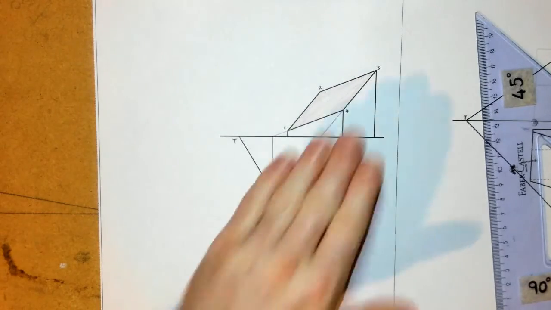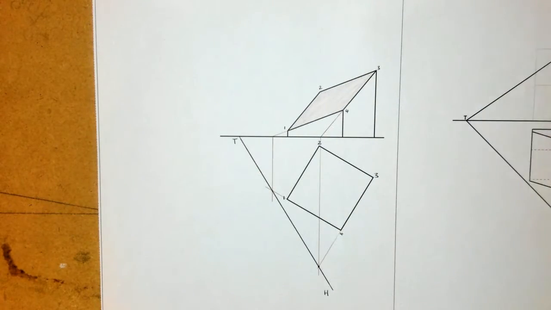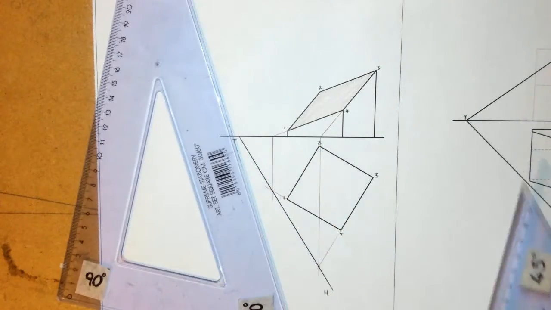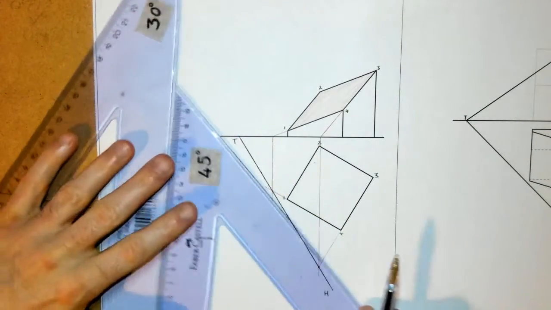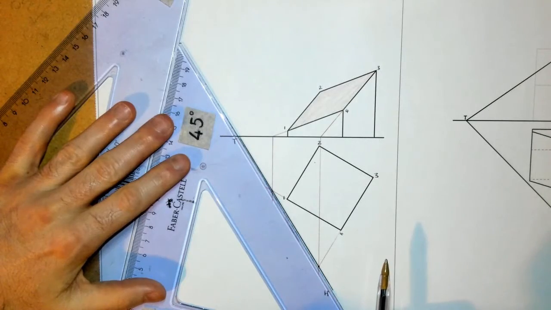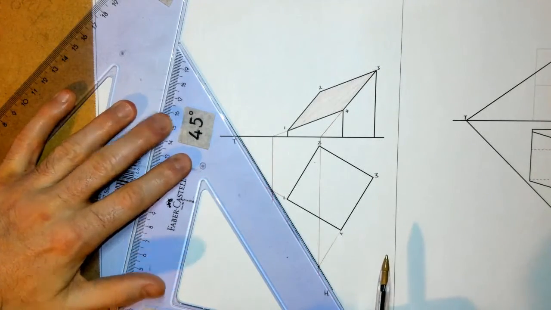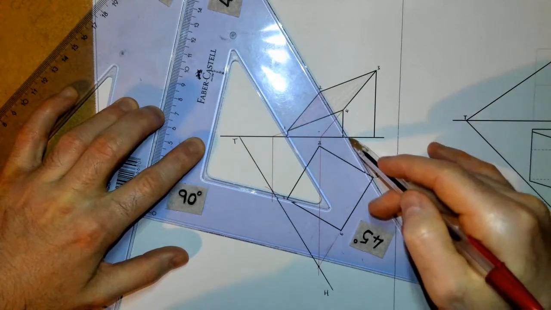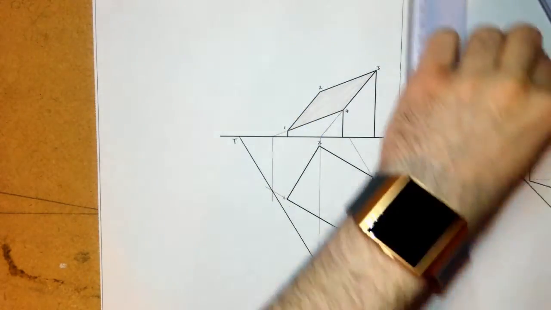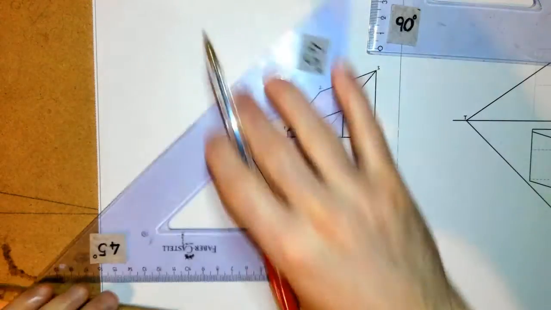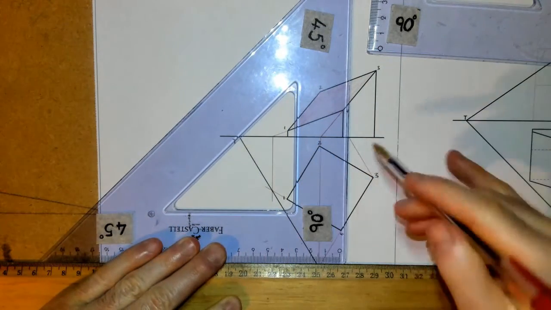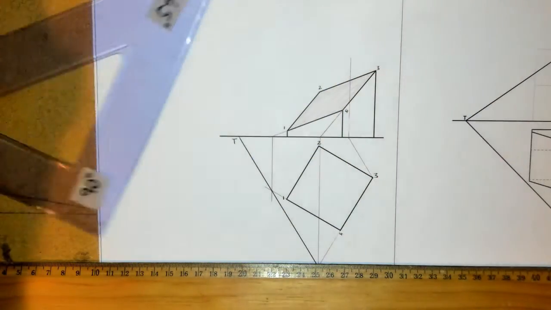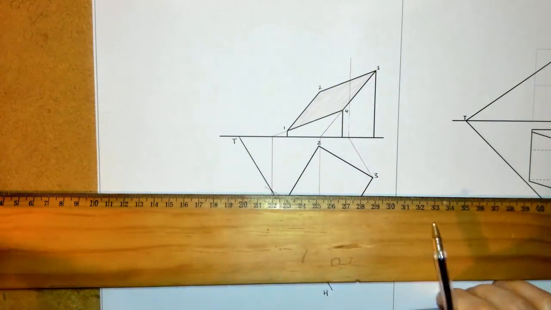Now at this point it's very simple. We can use one of the points, 1, 2, 3 or 4, to locate another trace. I'm going to use number 3, the one that is the highest. Parallel to the horizontal trace, from 3, where it hits the XY line, project it up vertically, and then where 3 is in my elevation, project it across horizontally.